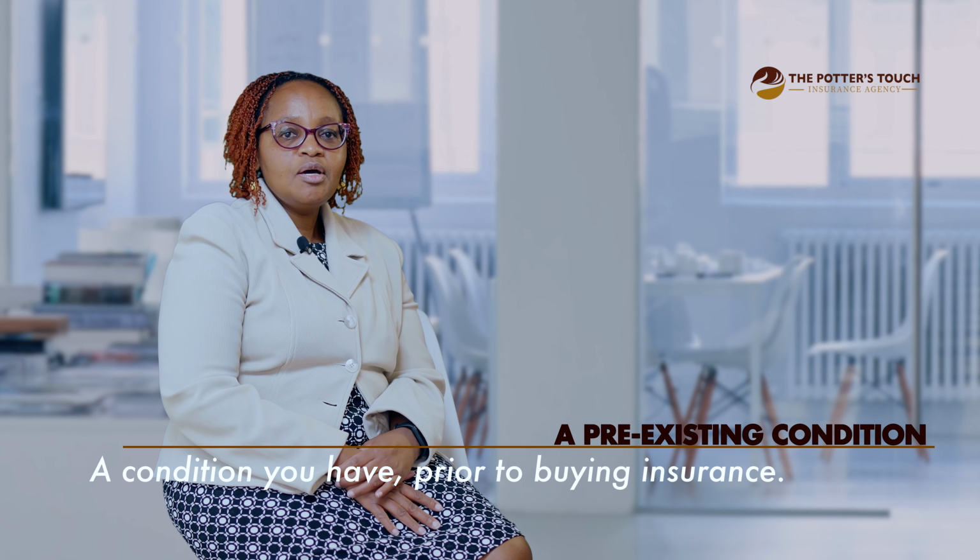Most of the time, pre-existing and chronic are covered to a sub-limit. This is where you may have a cover, for instance, for 4 million, and then you realize that you're hospitalized for a chronic or pre-existing condition, and the insurance only pays 400,000. This is because pre-existing and chronic are covered to a sub-limit. That's why I said in the previous series, you need to see how these terms apply. So once you've understood copay and pre-existing and chronic conditions, then you're able to buy cover that suits your need.